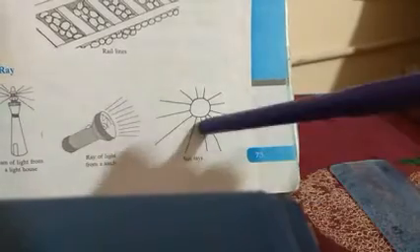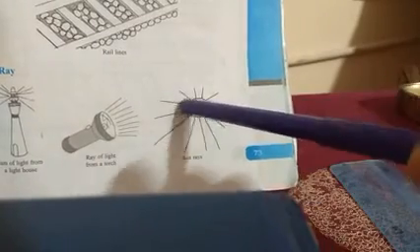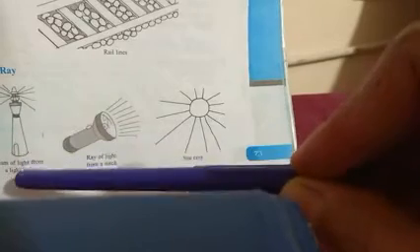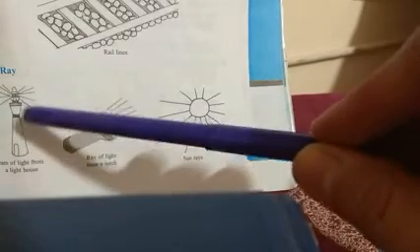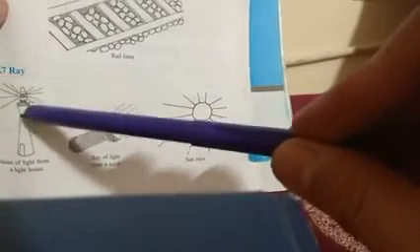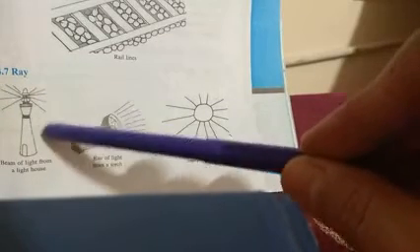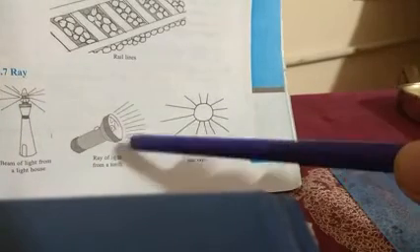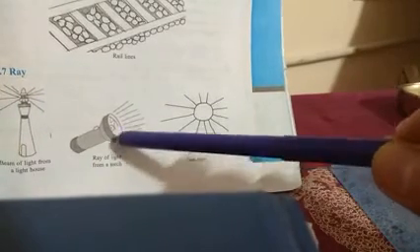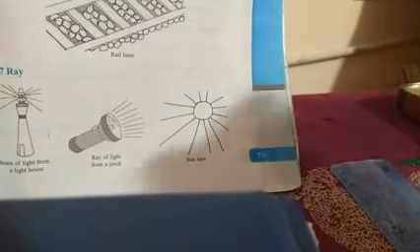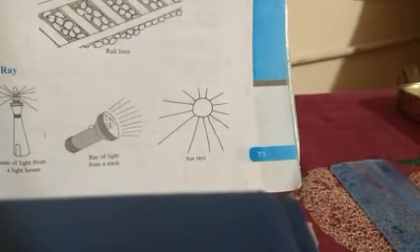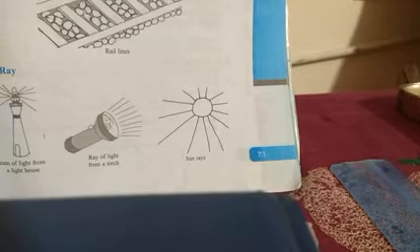They are coming out from a point. The beam of light from a lighthouse. Where can you see a lighthouse? On the beaches. So light rays come out from a torch, from the sun, from a lighting bulb, etc. They are said to be the rays of light.